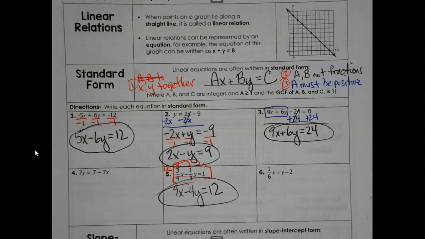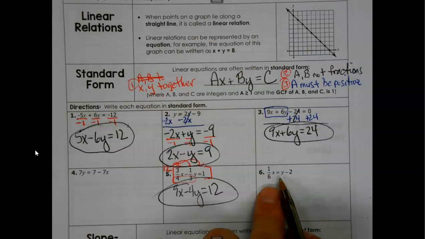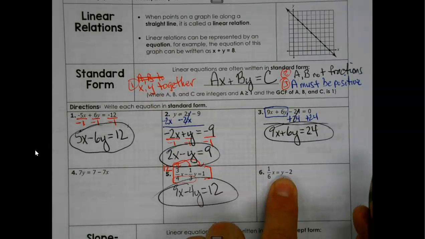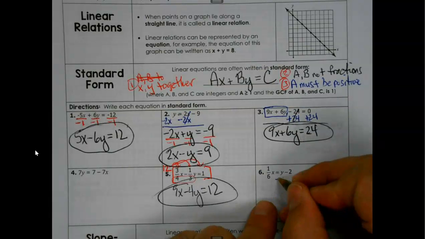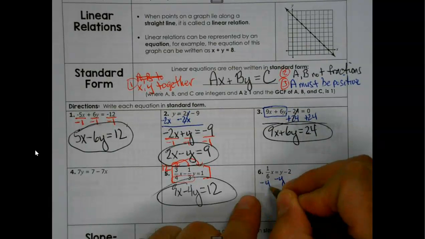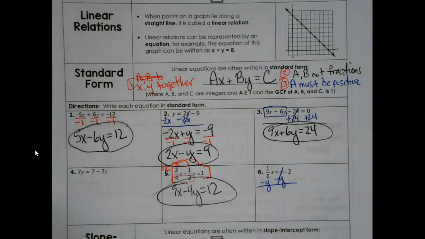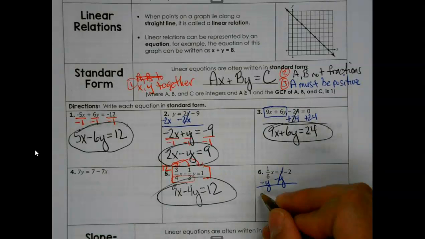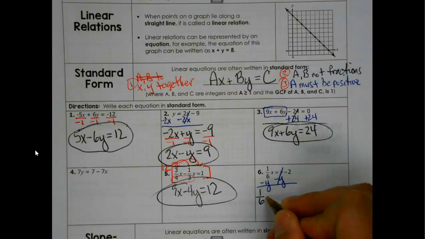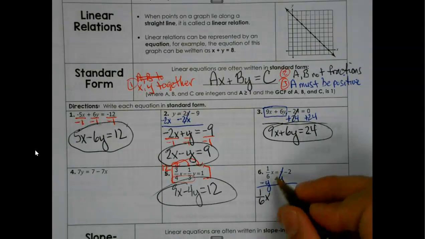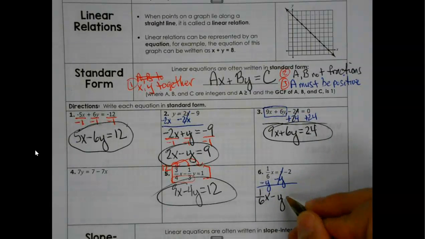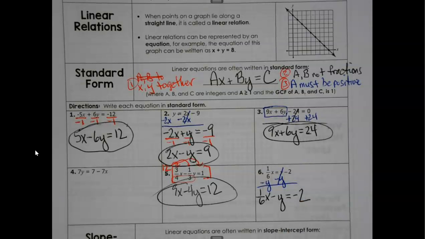Now, will I get that lucky every time with fractions? No. Sometimes I'm going to look and I'm like, oh, x and y together. Not yet. Positive y. We're going to subtract y from each side. And similar to what we saw up in number 2, don't smash these together. So 1/6 x minus y equals negative 2.